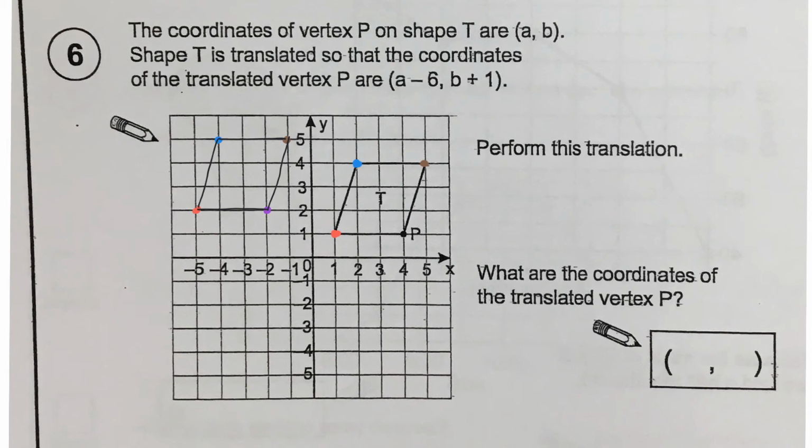Does it ask you to label the shape? It doesn't ask you to label the shape, but the question is, what are the coordinates of the translated vertex P? Well, P was over here and it has come there. And the coordinates of P here are along the corridor to -2, up the stairs to 2. So the coordinates are -2, 2, and we're done.